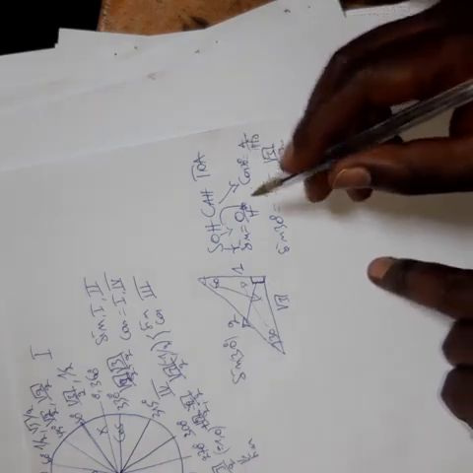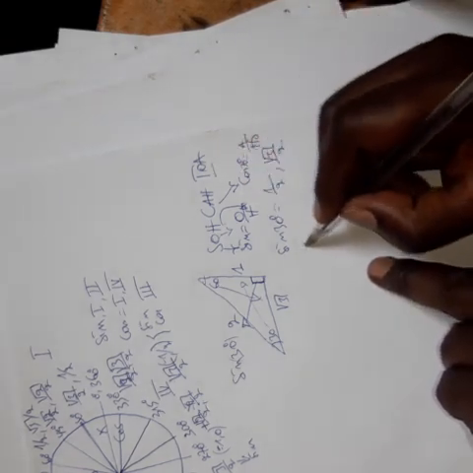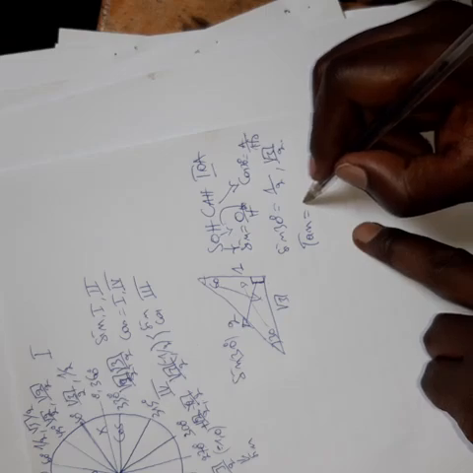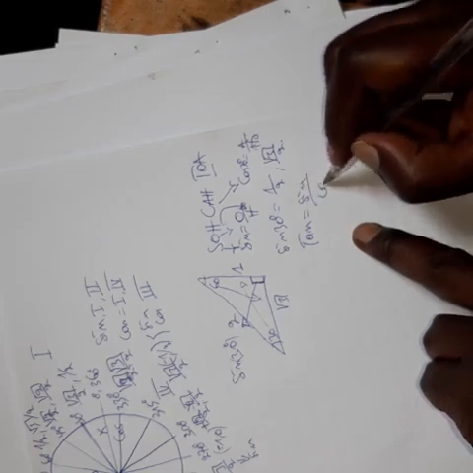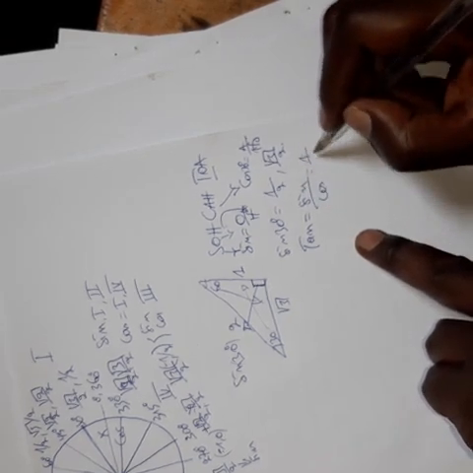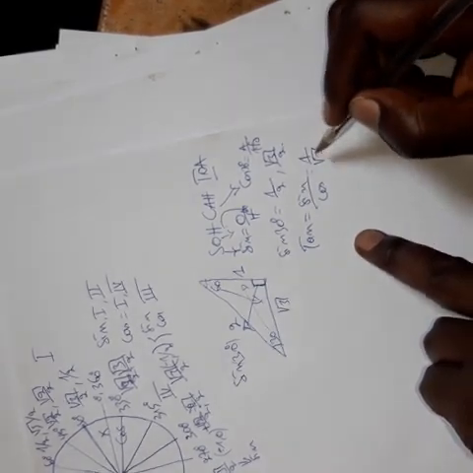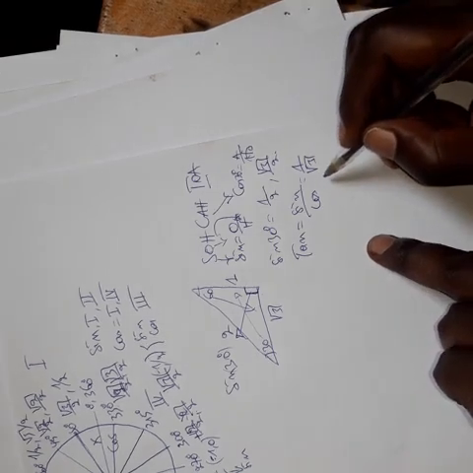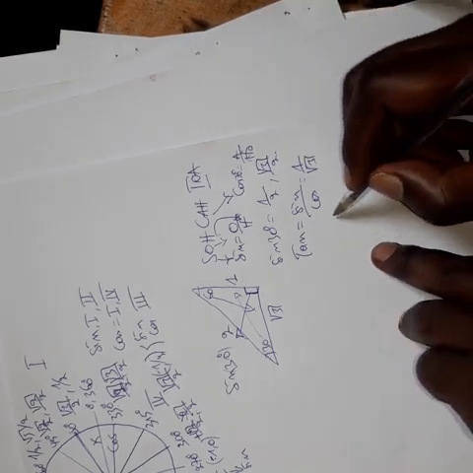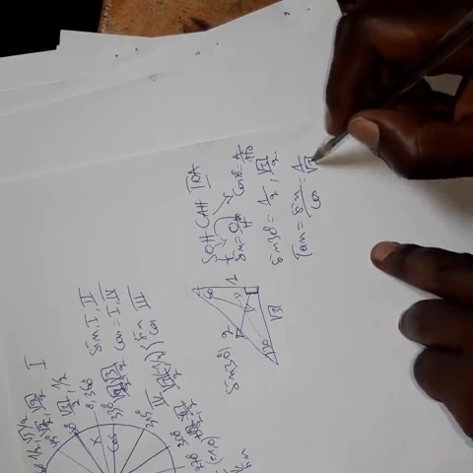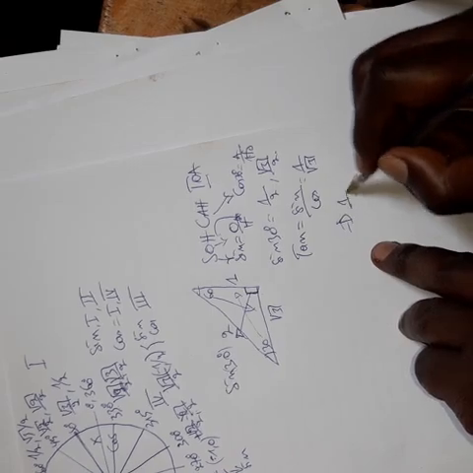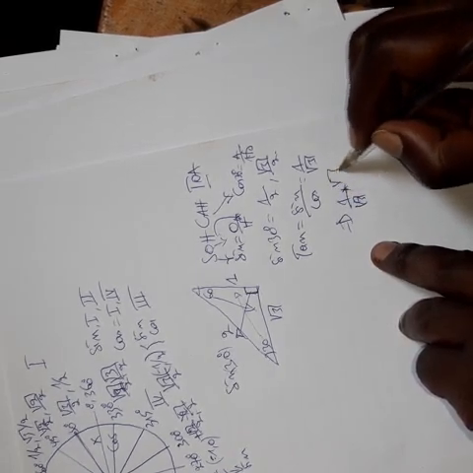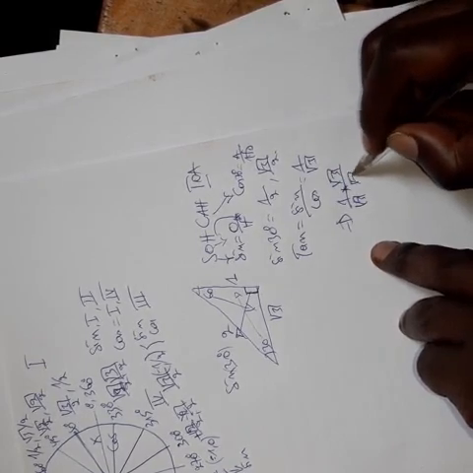Okay, then tan will be equal to sine over cosine, which is 1 over root of 3. Okay, and 1 over root 3, it's gonna be 1 over root of 3 times root of 3 over root of 3.